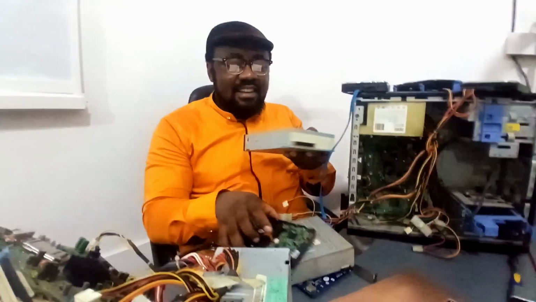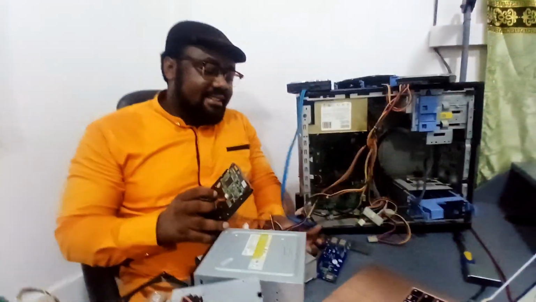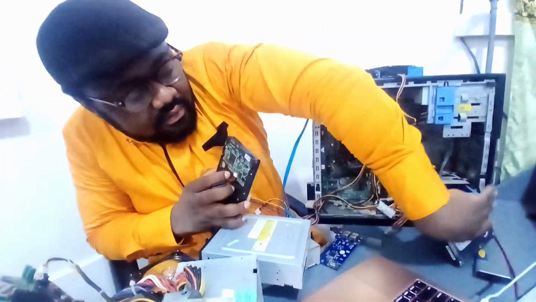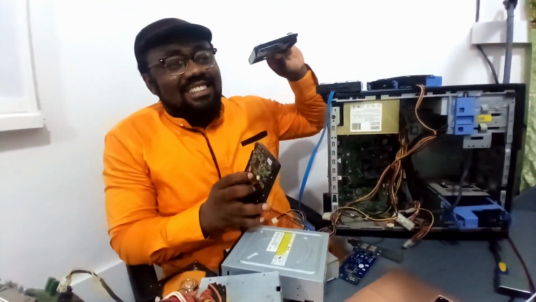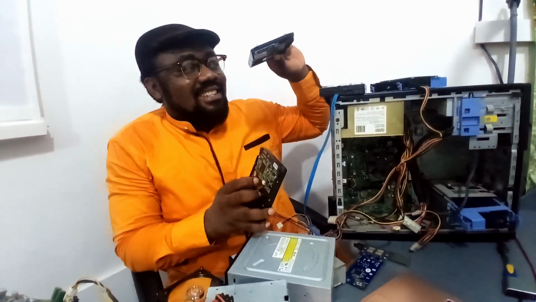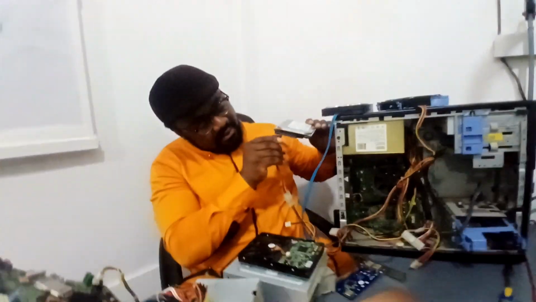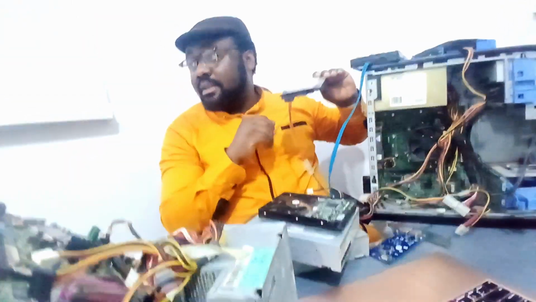Now, the new hard drive I brought here is a weird hard drive. This one, is this SATA or IDE? If it's SATA, then this should be able to connect. Did it work?